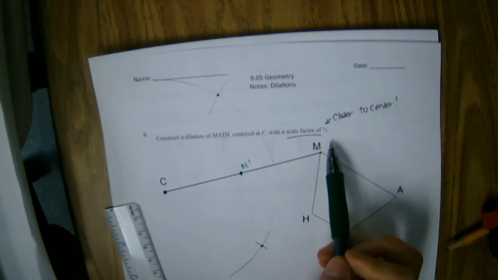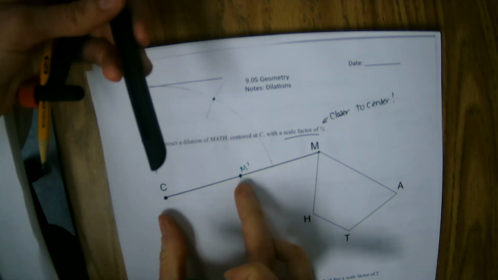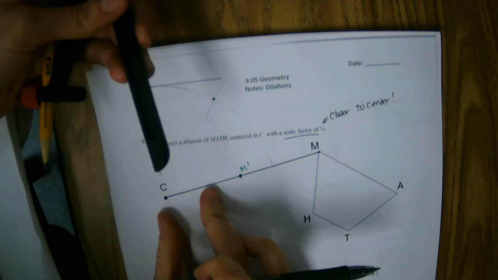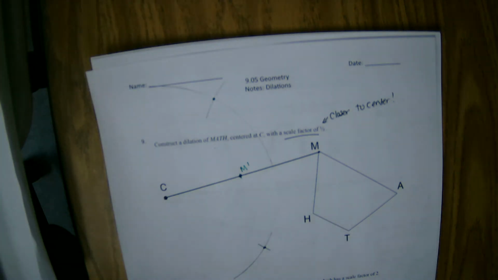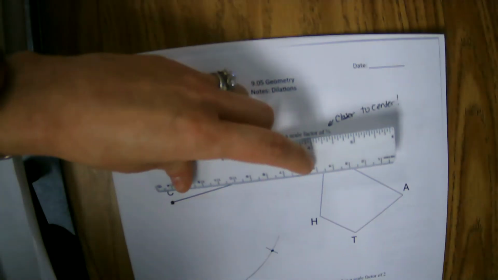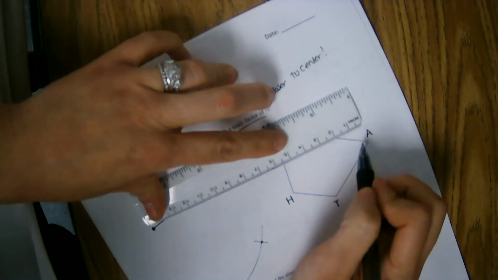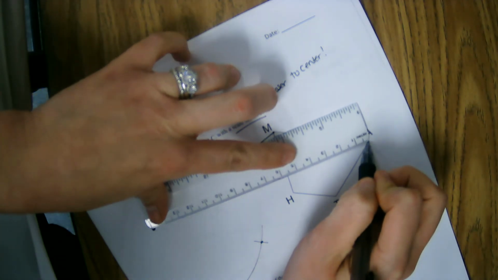So if it had been a scale factor of 1/4, then I would now take half of my half and take half of CM prime to get a quarter, to do a scale factor of 1/4. So that would be even closer to the center. Okay, and now pause your video and do the rest of them on here. All right, so here we're going to connect A to C.